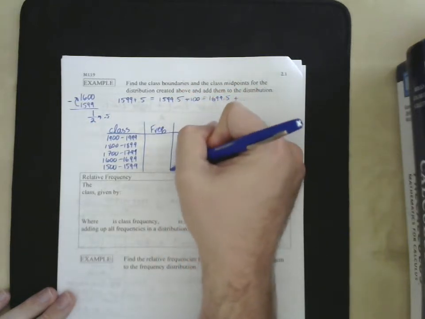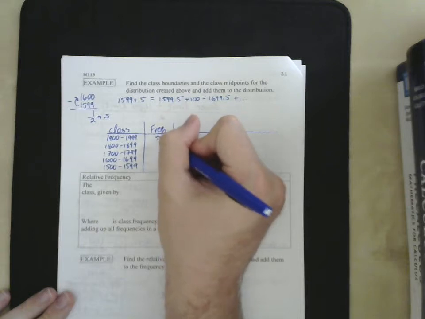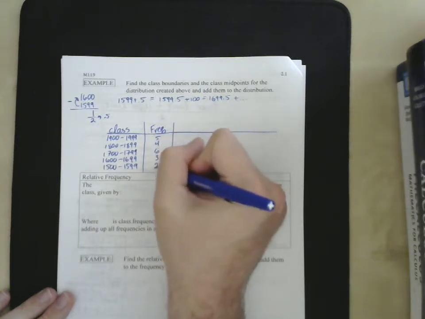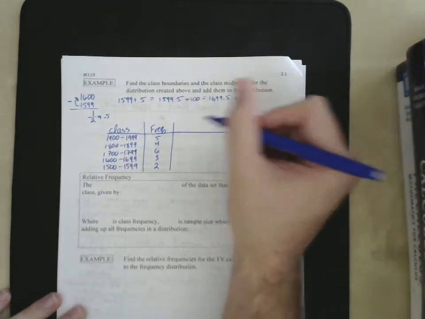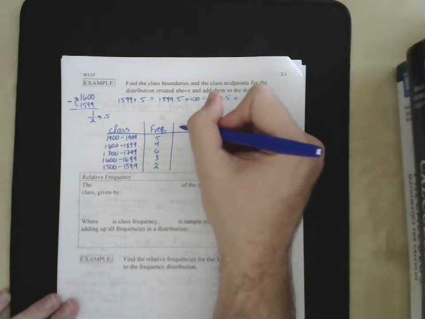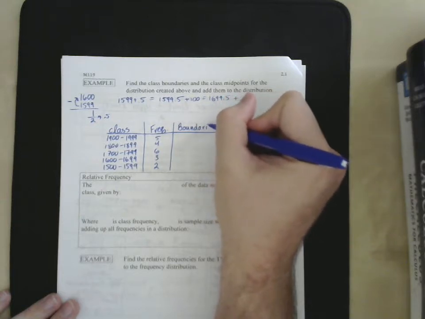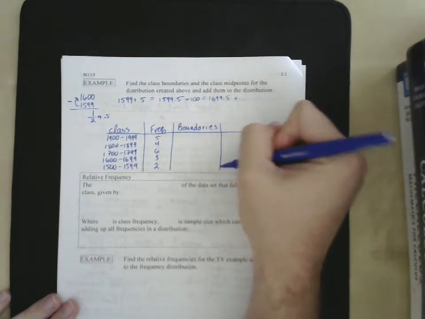Our frequencies: 5, 4, 6, 3, and 2. And now we can add in our boundaries. They get their own column.